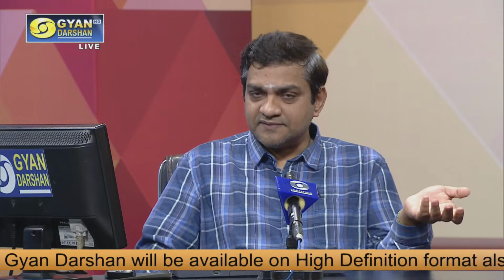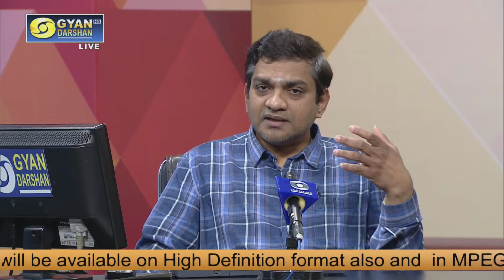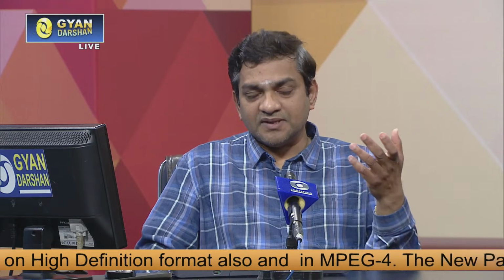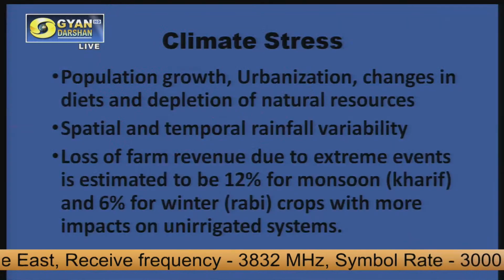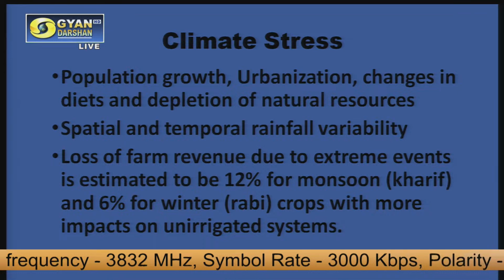If you see, because of the extreme events, whether it's flood or drought, the kind of impact it has caused on Indian agriculture is immense, because it has even reduced the income of the farmers, both in the Kharif season and Rabi season. The statistics say that almost 12% of farm income is lost in the monsoon season, the Kharif season. But in the Rabi season, it is only 6%. So this is what the statistics say.